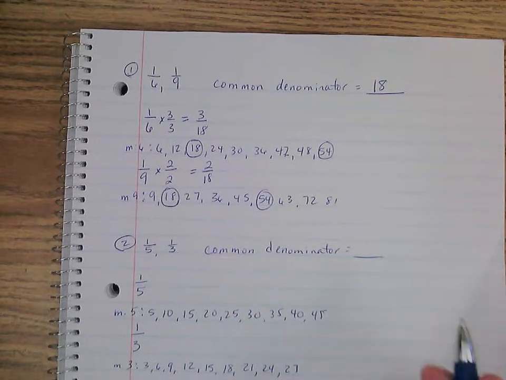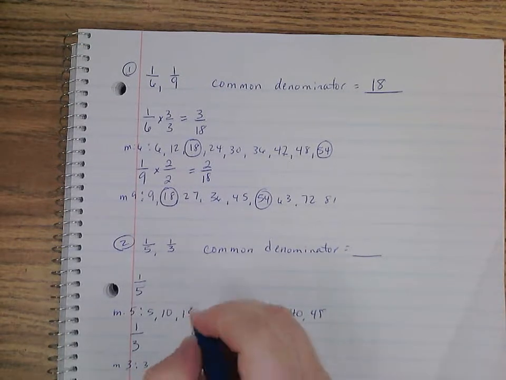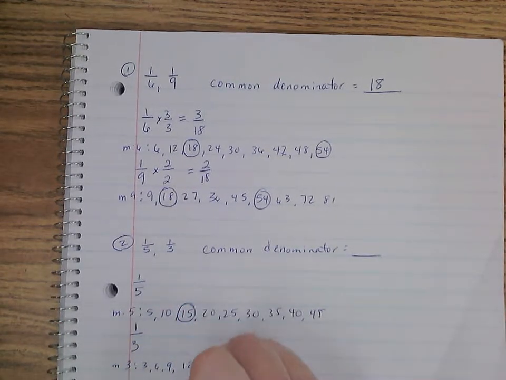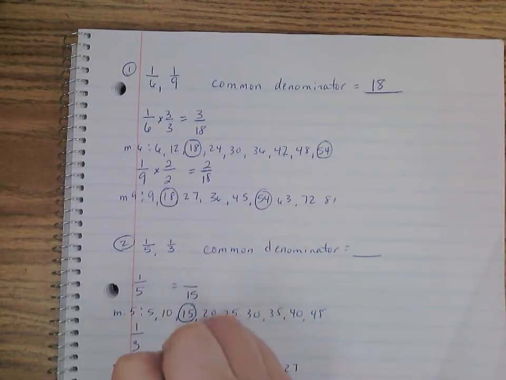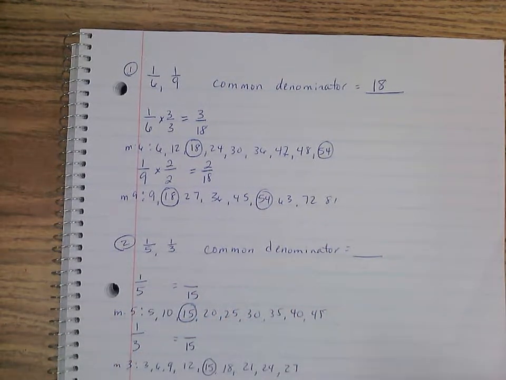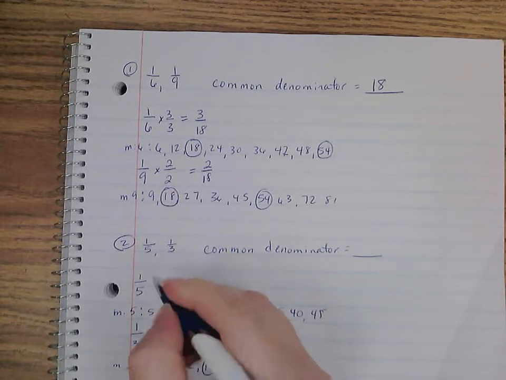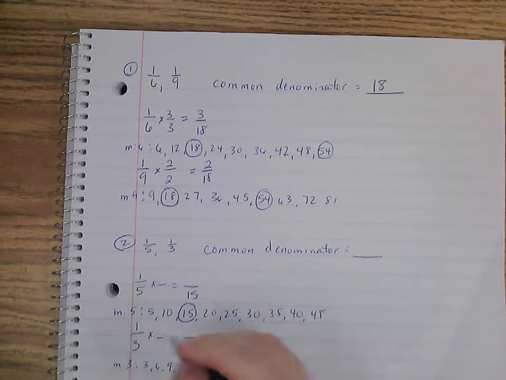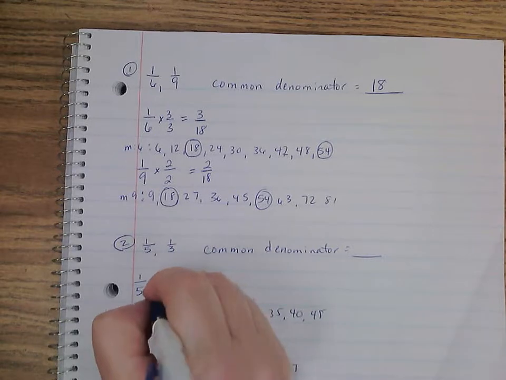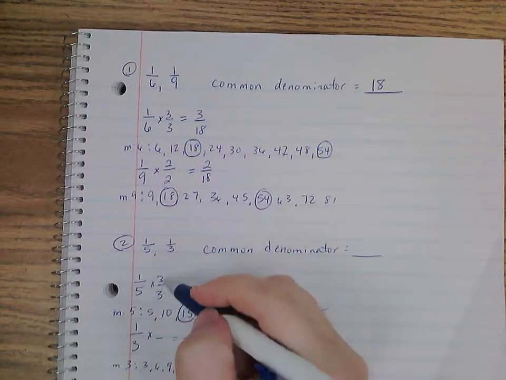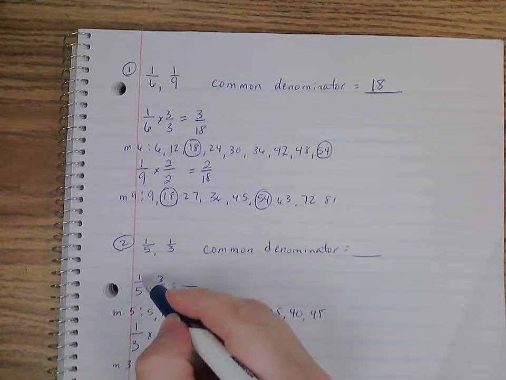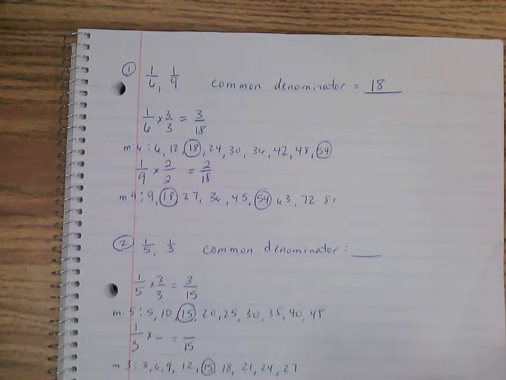So looking through, 15 looks like a common denominator. So 15 is a common denominator. Again, leave myself some space so I can see what I'm going to multiply by. 5 times what is 15? 3. So I'm going to multiply my numerator by 3. Remember, what I do to the denominator, I got to do to my numerator. So 1 times 3 is 3.